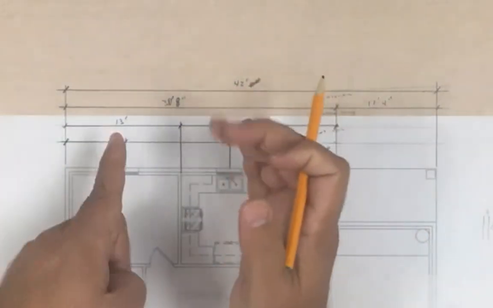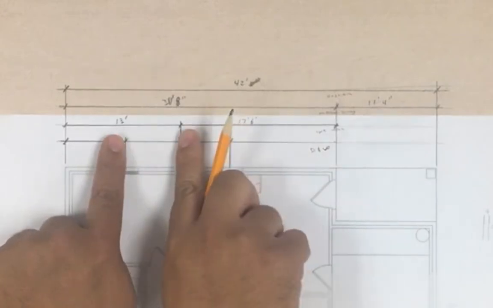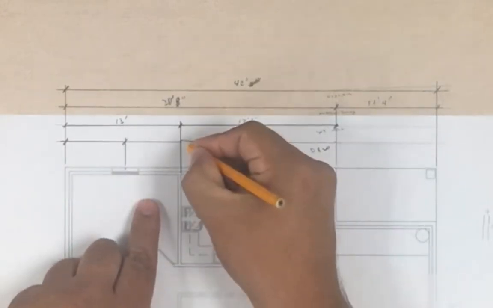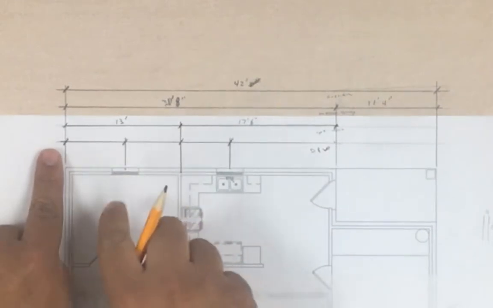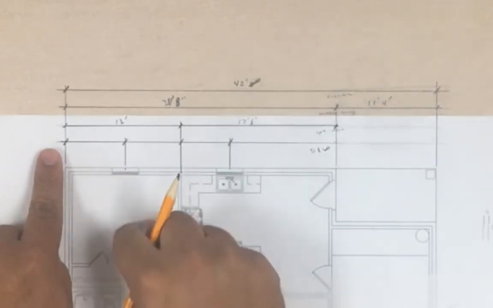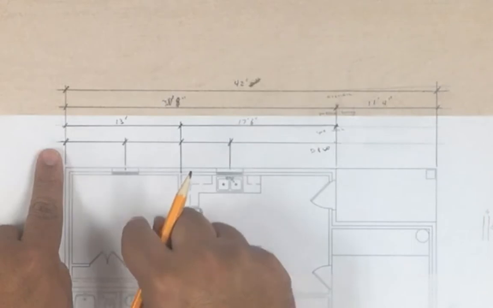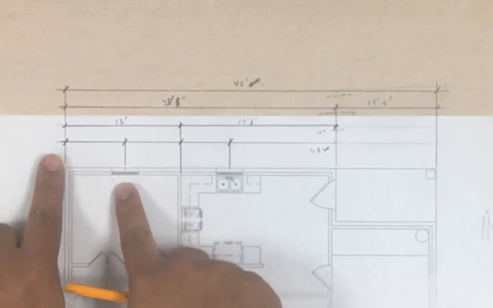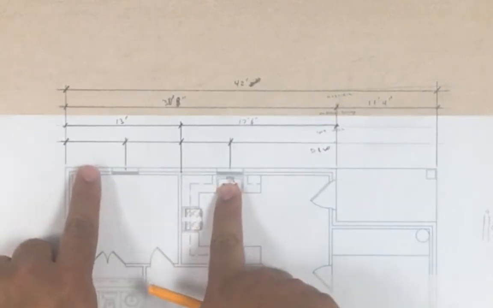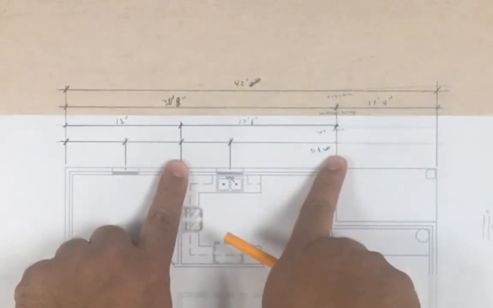What is it you can do? You can, instead of having one dimension, have two. So I'm gonna cut it right there. So always try to tie your doors and windows to the walls. Always tie them to a wall. So this is my window, I'm gonna tie it to this wall and this wall. This is my window, I'm gonna tie it to this wall and that wall. Okay?